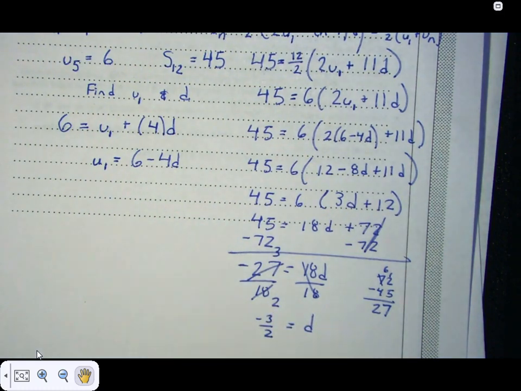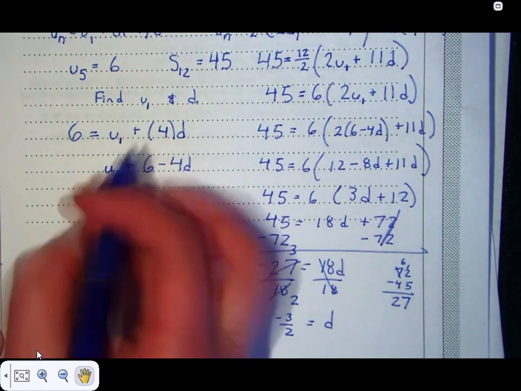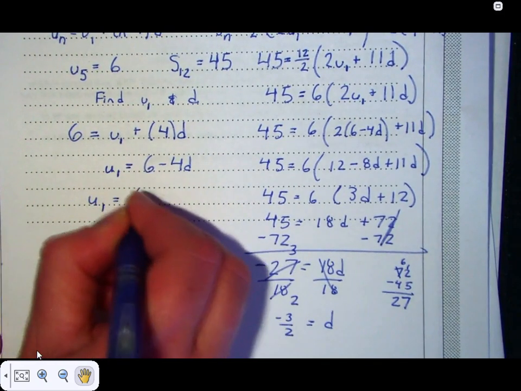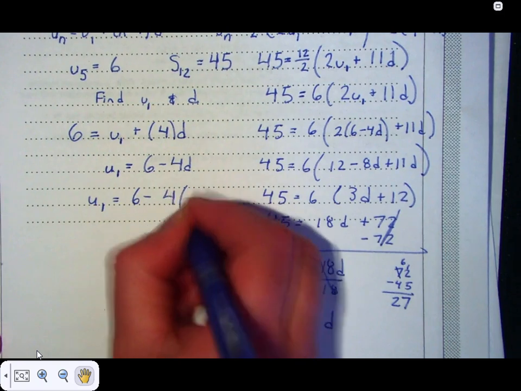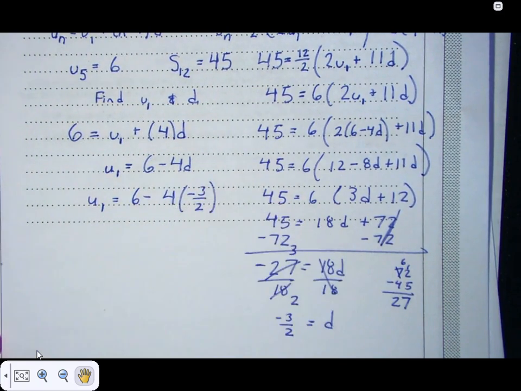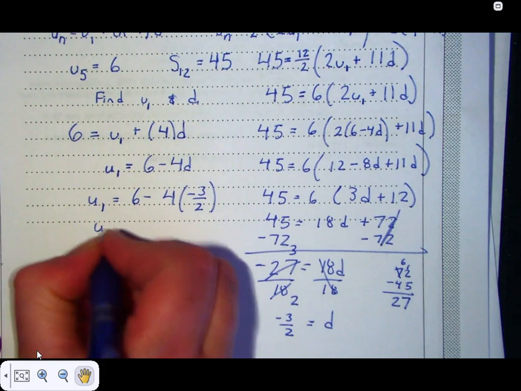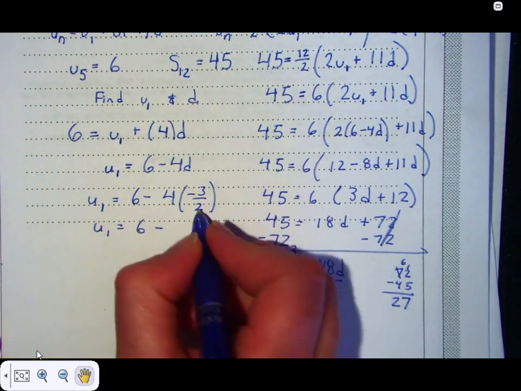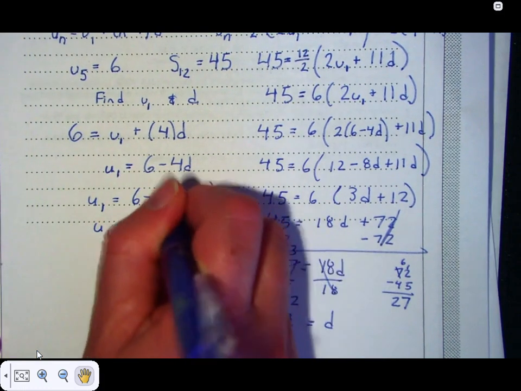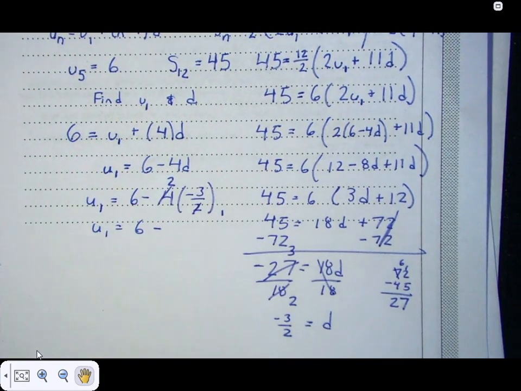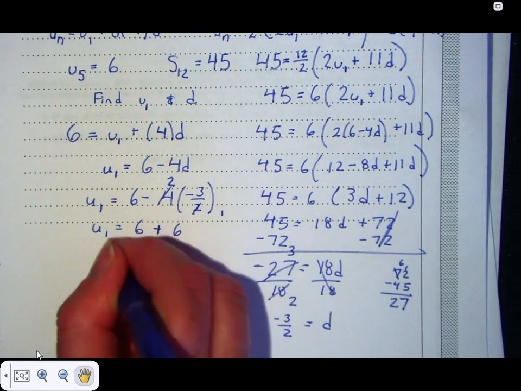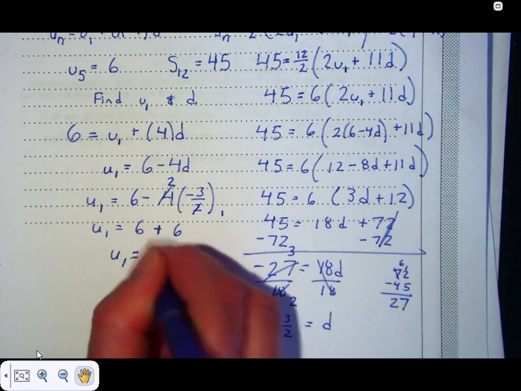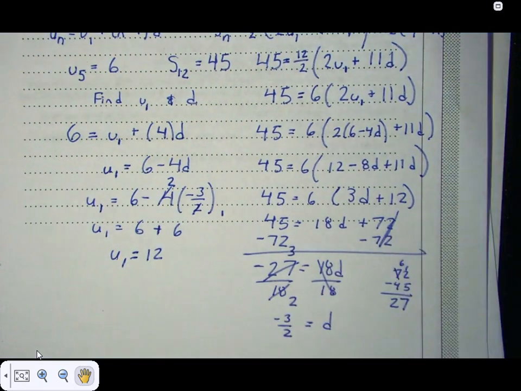And once you have that, since we use substitution, we can just go back over here and put in u sub 1 is 6 minus 4 times -3/2. Okay, so here you can reduce. 2 goes into 2 once, goes into 4 twice. So you have -2 times -3, so plus 6. And you get 12.